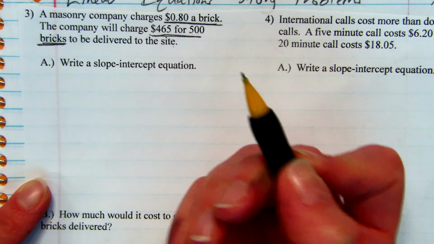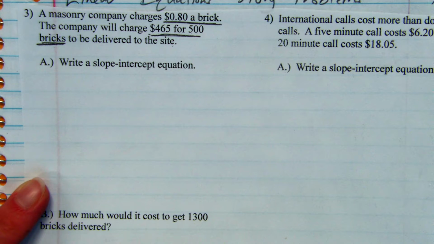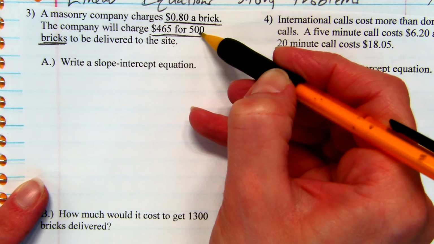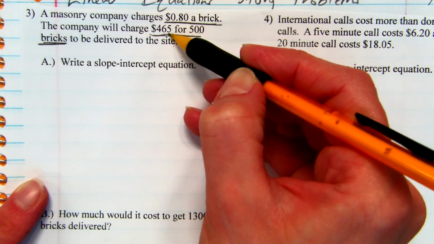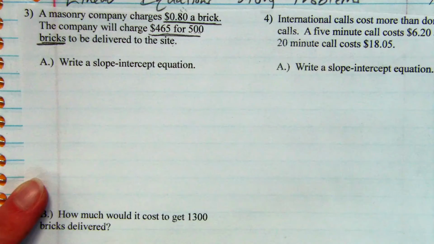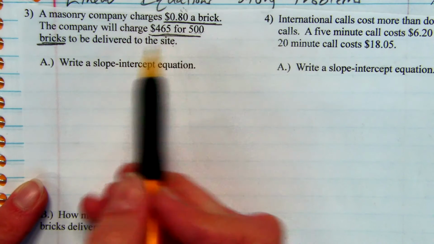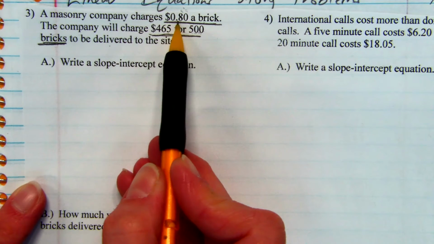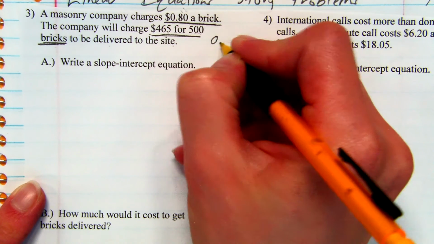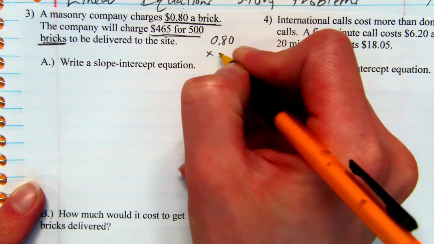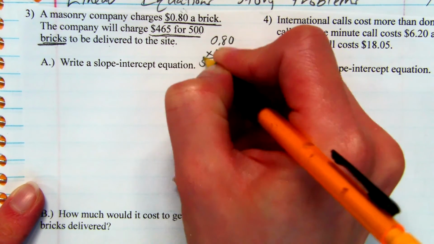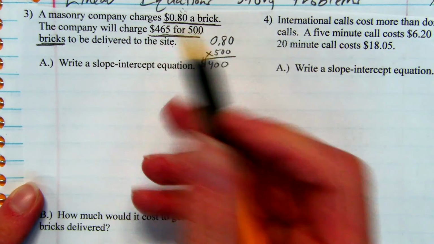So if this were directly proportional, I would take 80 cents times 500, but that would only give me $400. There's an extra something in there, probably because they're being delivered, which means that it's not just 80 cents per brick. They're charging me a little extra there.